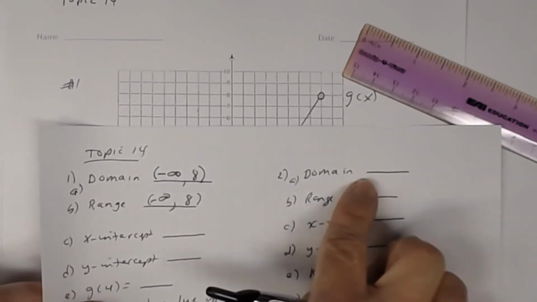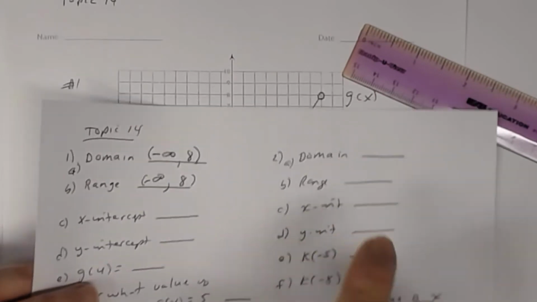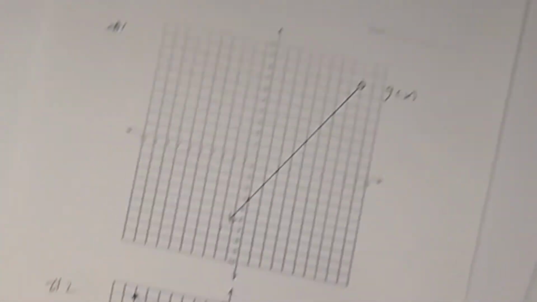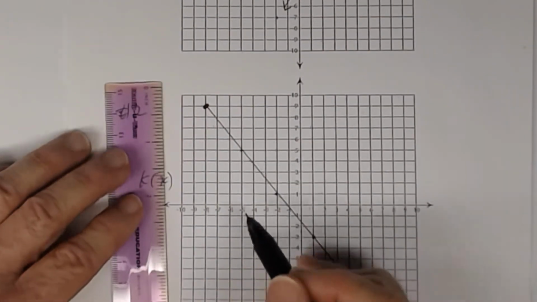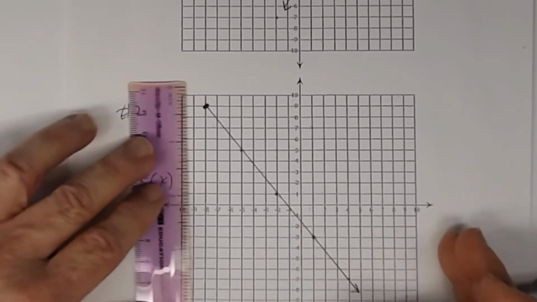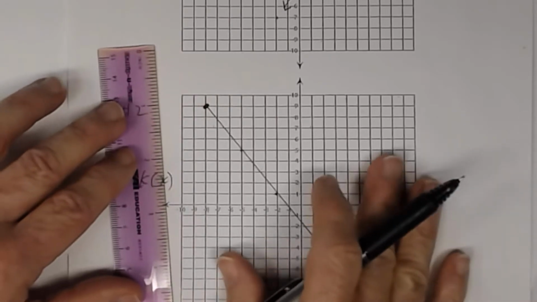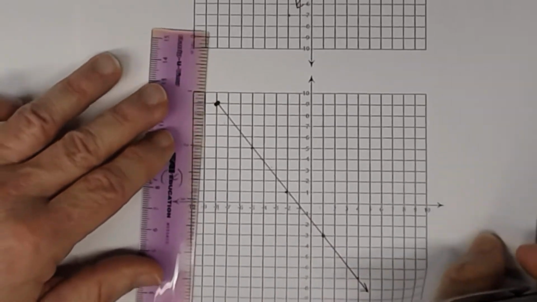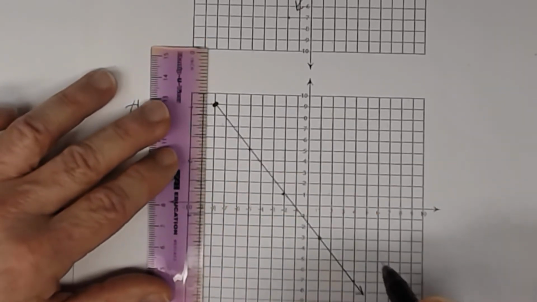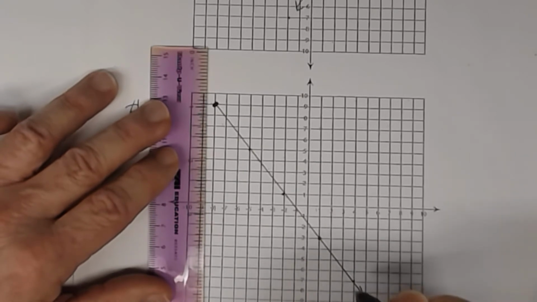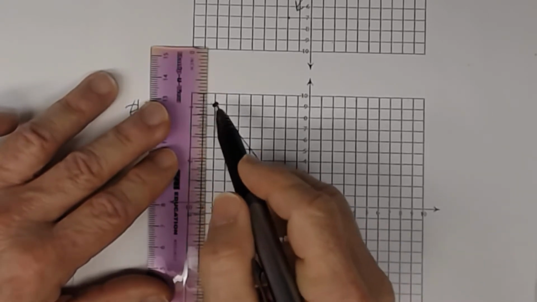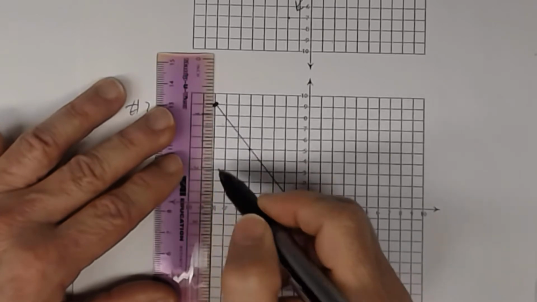Let's talk about domain and range for the other one, and we'll come back to this. Domain and range for the other one, number 2. So let's get this one. Remember, domain is you go along your x-axis. You always go from left to right because you're going from smallest to largest. Now this time, notice the arrow's on the right-hand side. There is no arrow on the left side. So this is where you start.